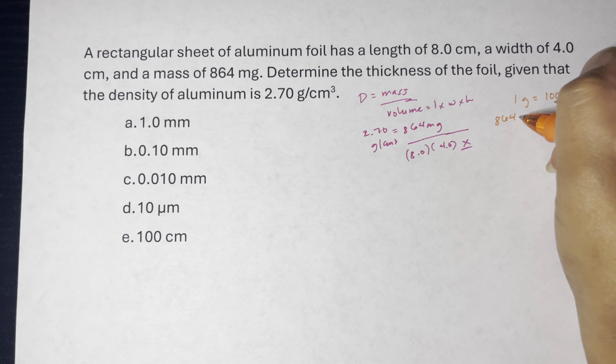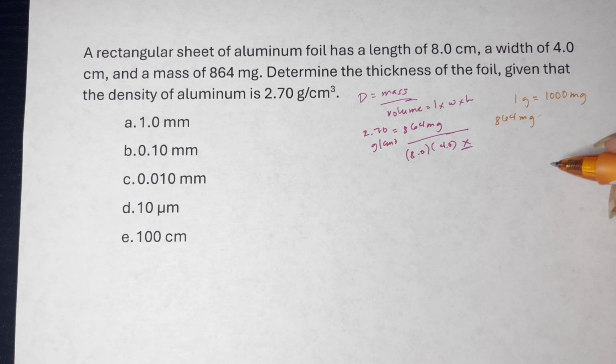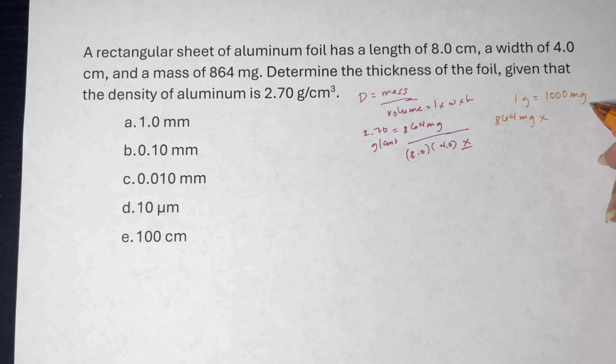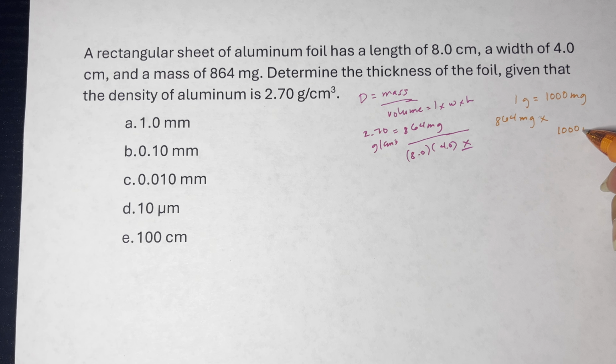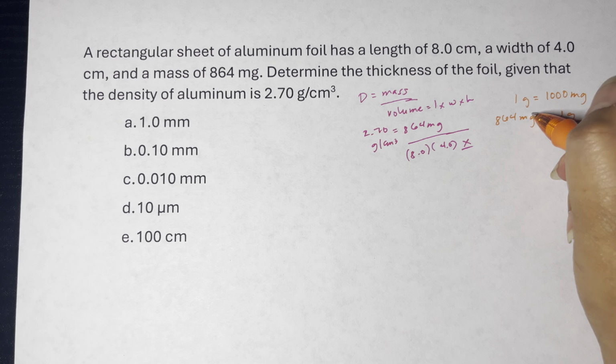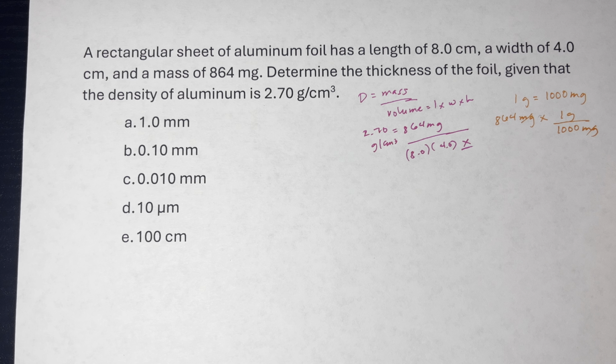We have 864 milligrams. We need the given unit in the bottom, the desired unit on top. We cancel out the units. We end up having grams as our unit, which is what we want. And then we calculate 864 divided by 1,000 is 0.864 grams.